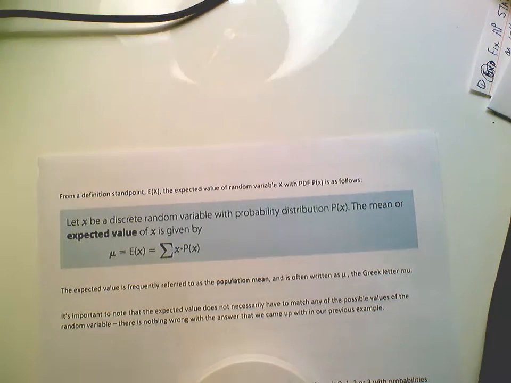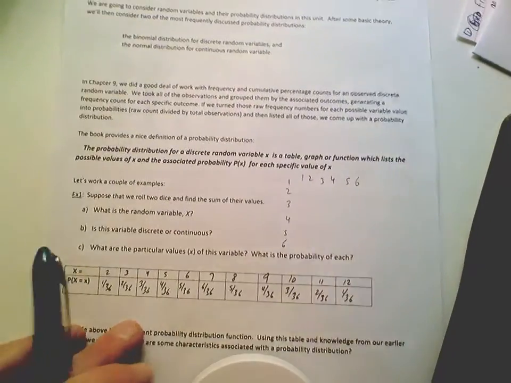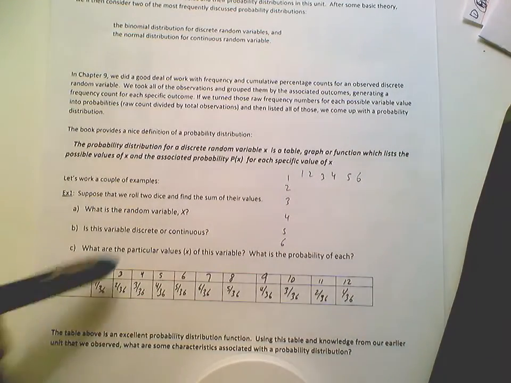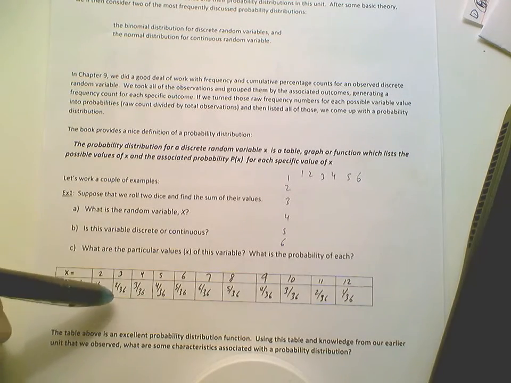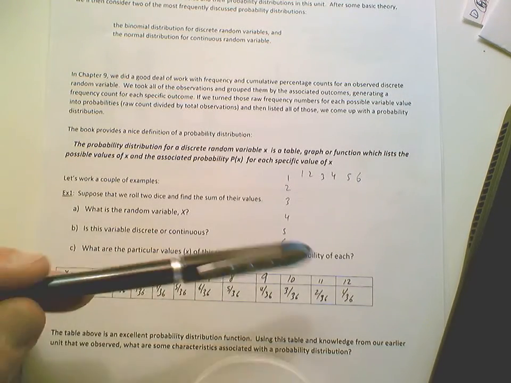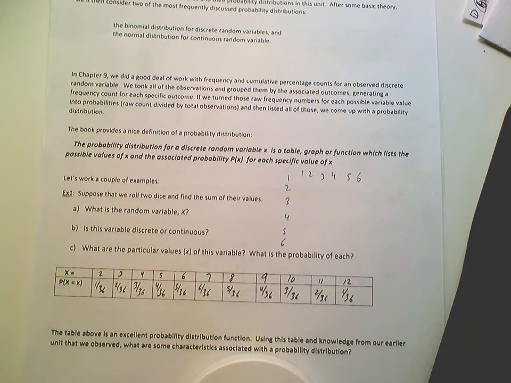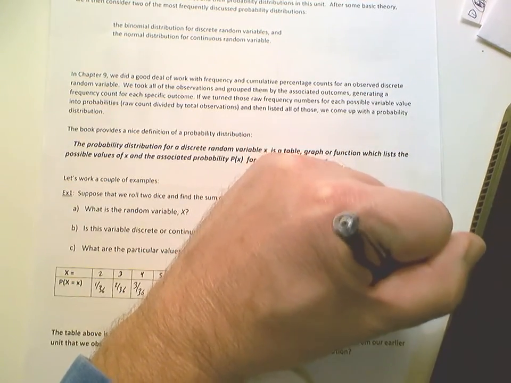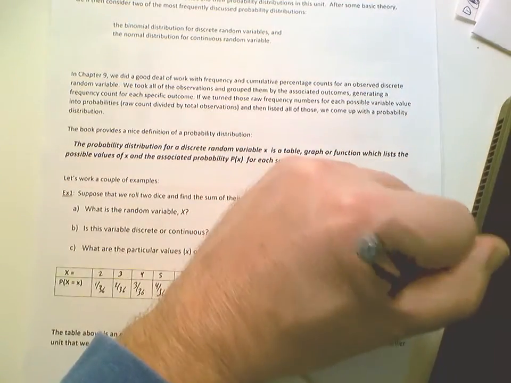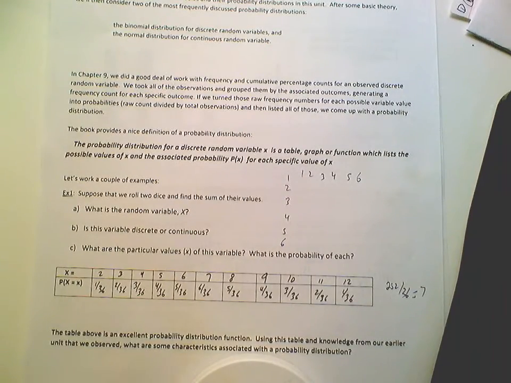If we happen to do that for our little PDF here, I'd do 2 times 1/36, plus 3 times 2/36, so on and so forth, plus 11 times 2/36, plus 12 times 1/36. And in class we did this, but if you do it with your calculator, you'll wind up getting 252 over 36, which will actually turn out to be 7. So in general, if I played this game over and over again, what do I expect is going to be my average dice roll value? It turns out to be 7. That's what I expect to happen.